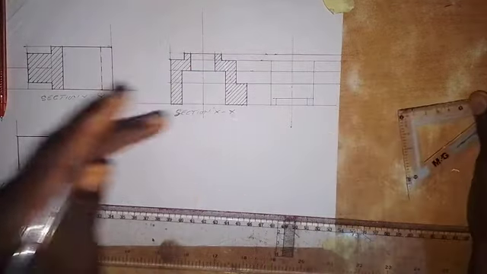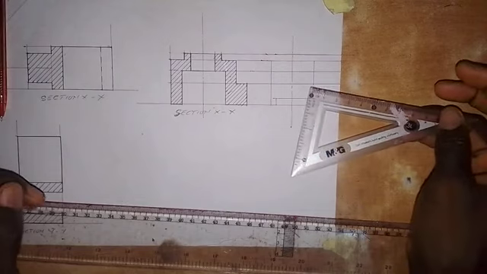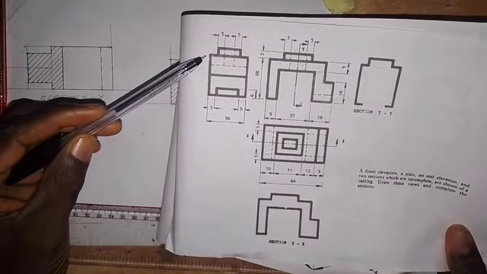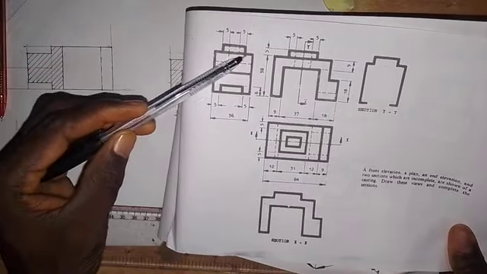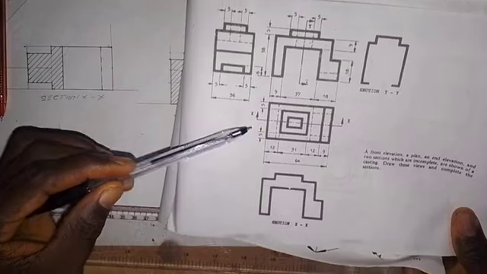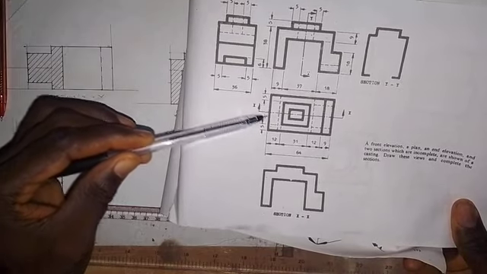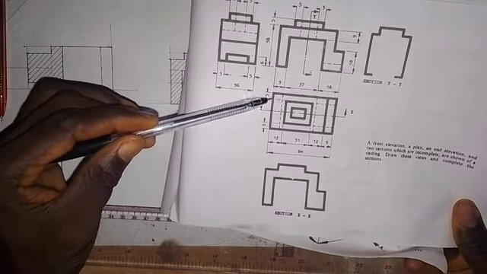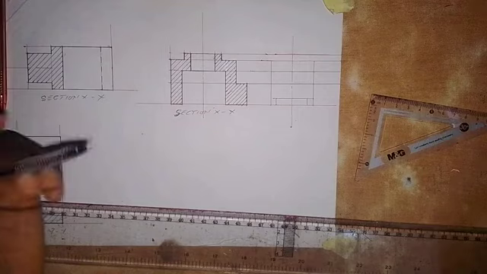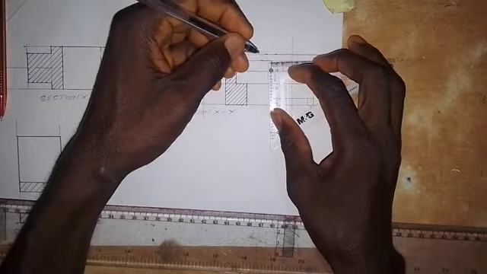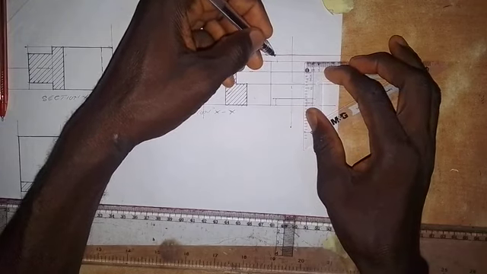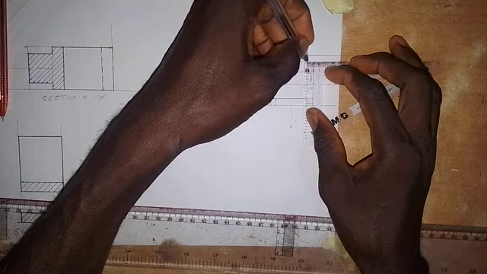Then we come up here, and we are going to take 5 from here to here, as I'm looking at it. The 5 is here, from here to here, and from here to here is 5. So we take 5 from here to this end. This is 5 millimeters, and then from this end here to here we take 5 millimeters.